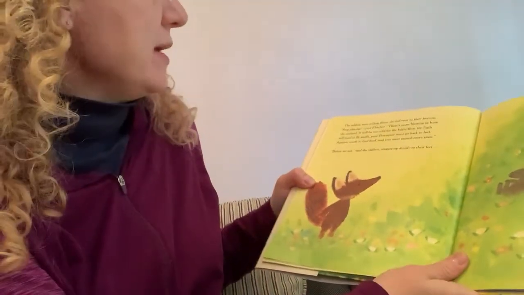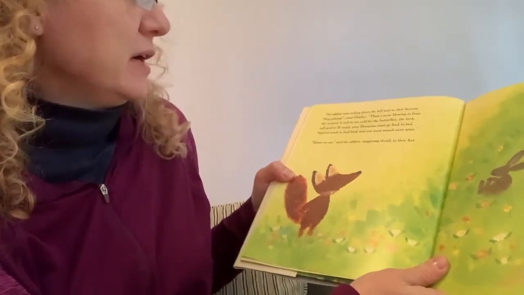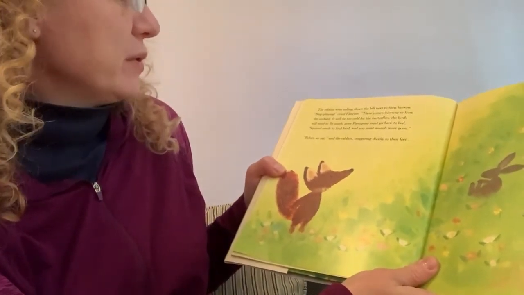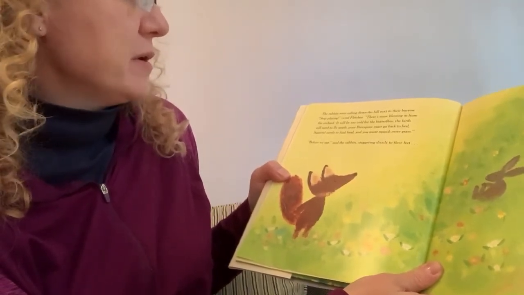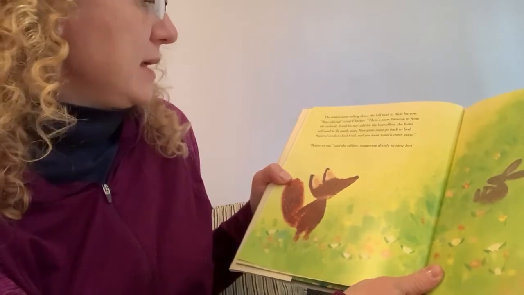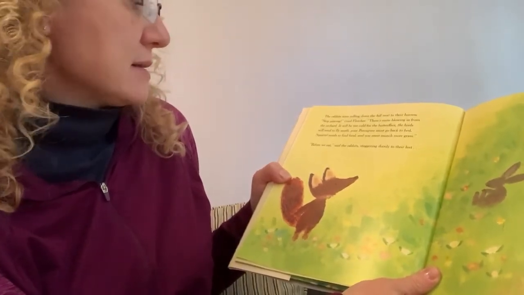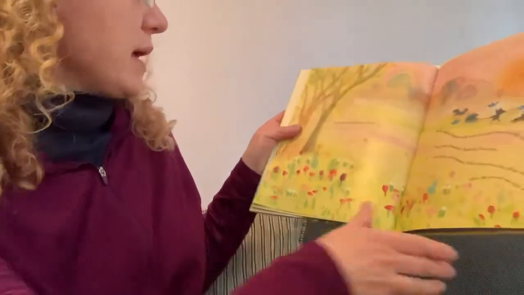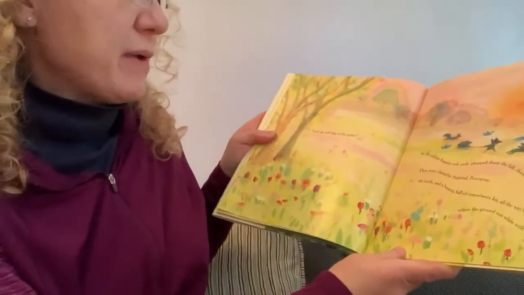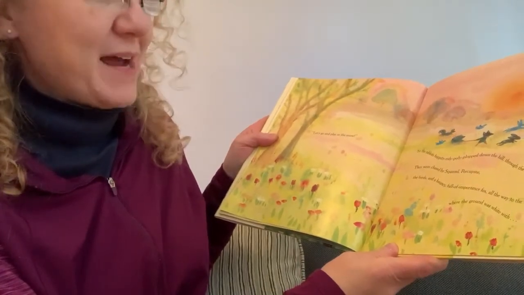So the rabbits were rolling down the hill next to the burrow. Stop playing, cried Fletcher. There's snow blowing in from the orchard. It will be too cold for the butterflies. The birds will need to fly south. Poor Porcupine must get back to bed. Squirrel needs to find food, and you must munch more grass. Before we eat, said the rabbits, staggering dizzily to their feet. Let's go and play in the snow. So the rabbits hoppity-rolled, polly-plopped down the hill.